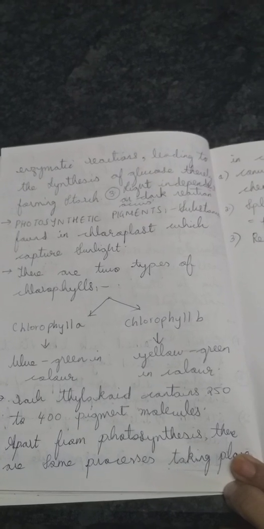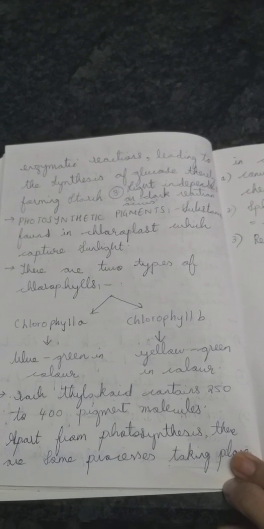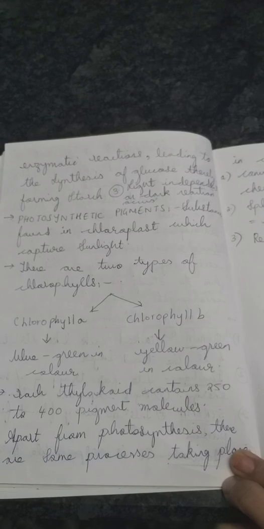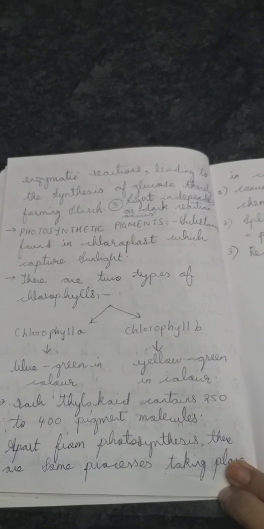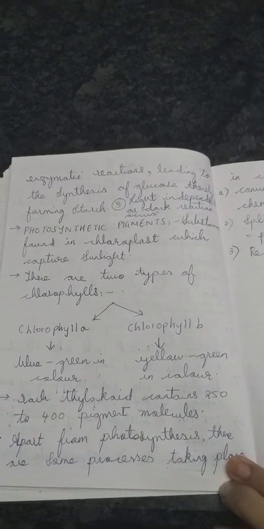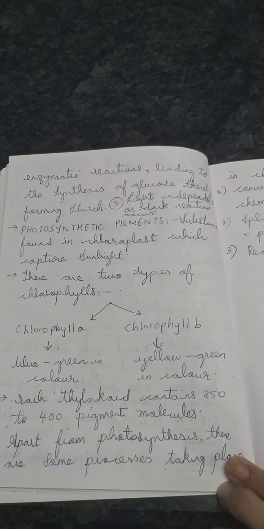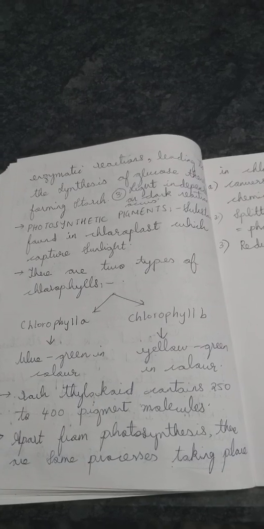Now, what are photosynthetic pigments? Photosynthetic pigments are the substances found in chloroplast which capture sunlight. In chlorophylls also, we have two types: one is chlorophyll A, another one is chlorophyll B. Chlorophyll A is blue-green in color and chlorophyll B is yellow-green in color.